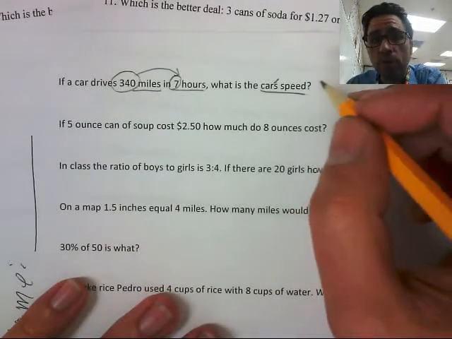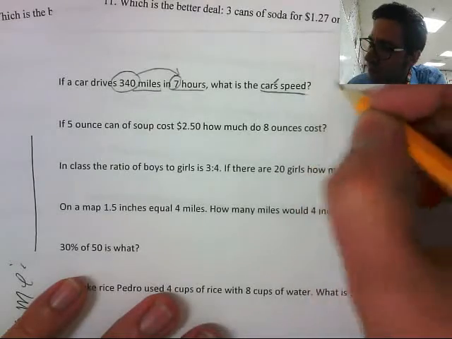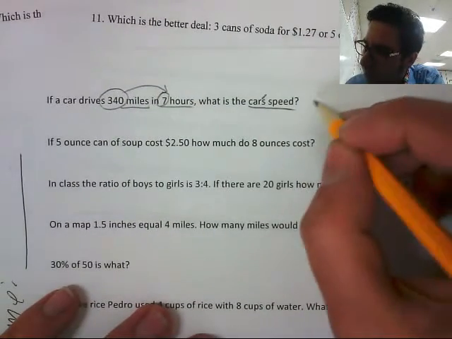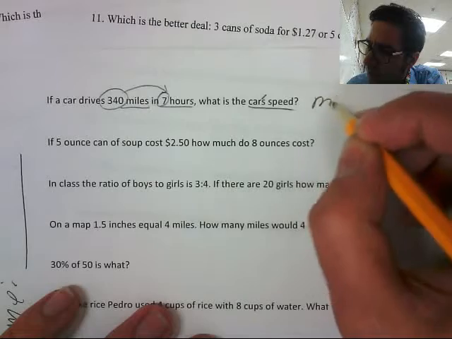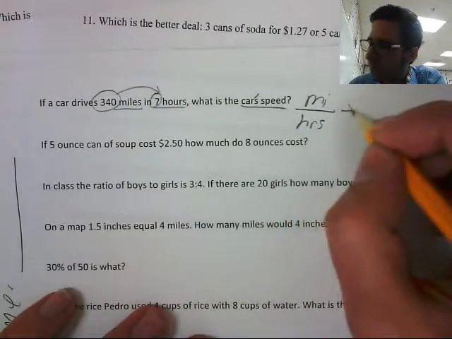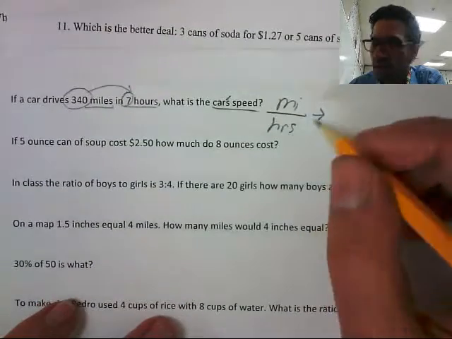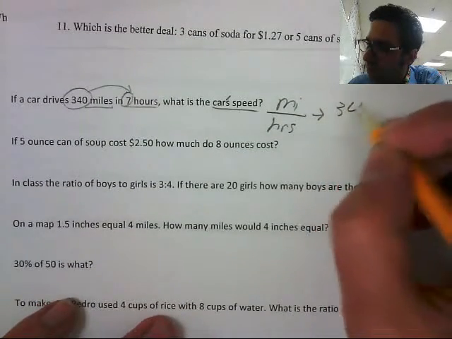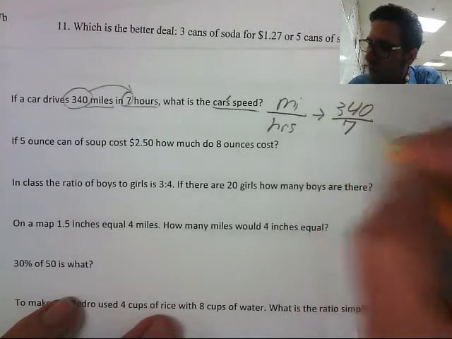So to solve this problem, we're going to set up our ratio. We're going to label it first, miles over hours. So we went 340 miles in 7 hours.